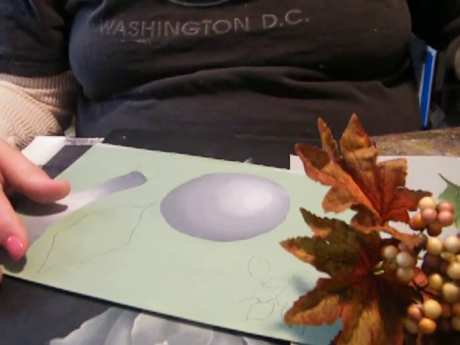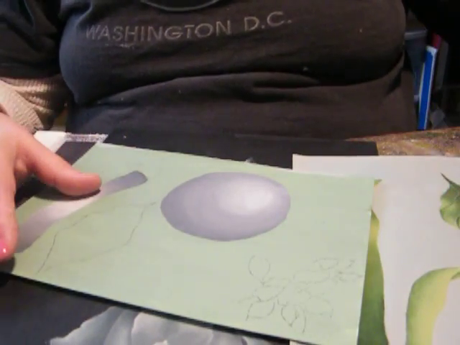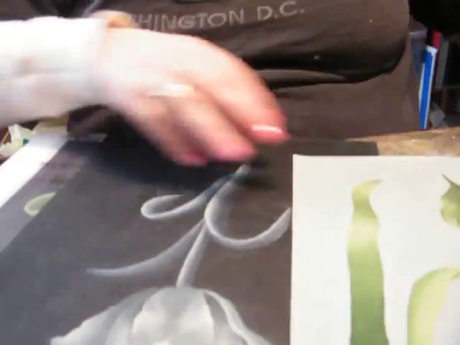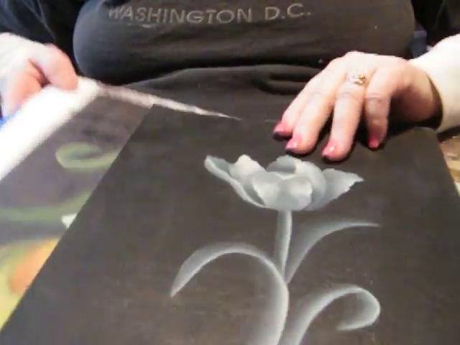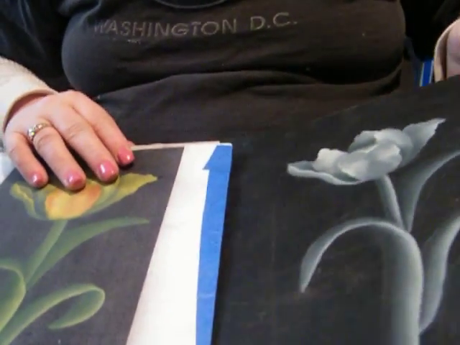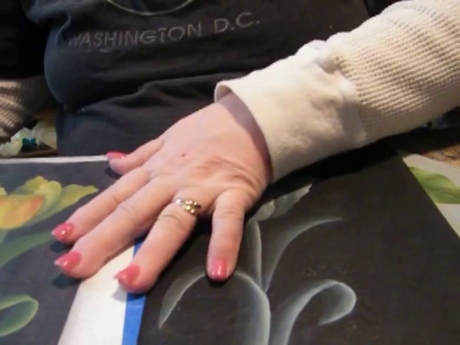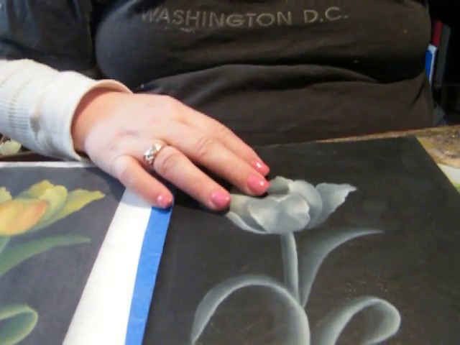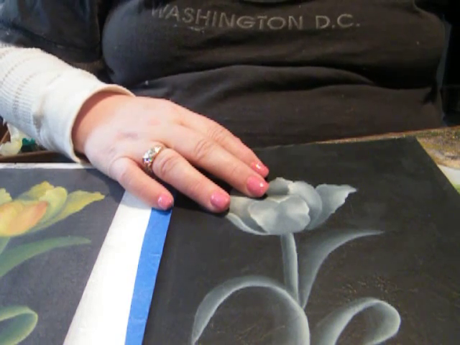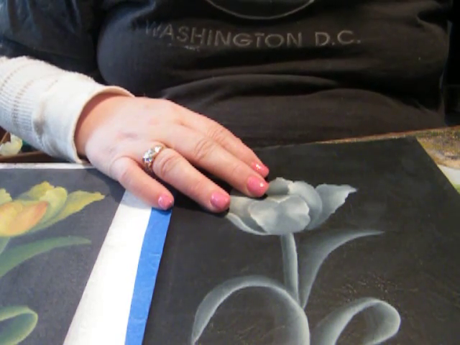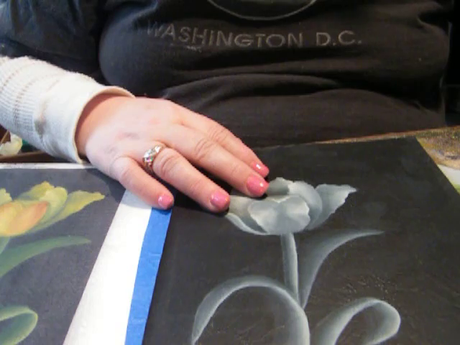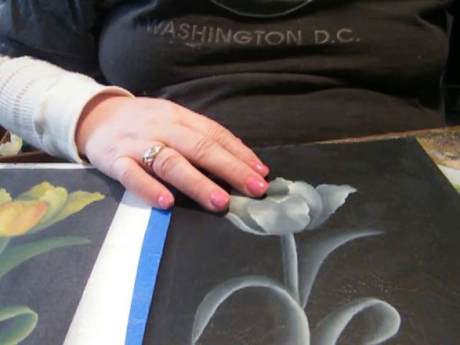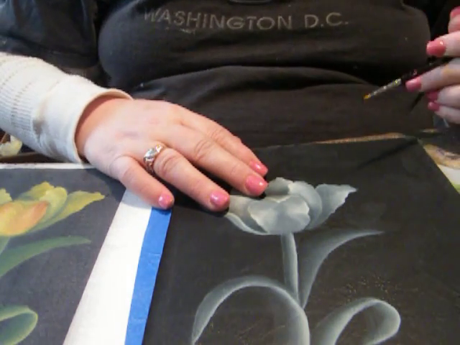We're having some trouble seeing cylinders and knowing which values to put where. I'm going to look a little bit at some things from Sue Pruitt's blending class. And this is the gray value underpainting.